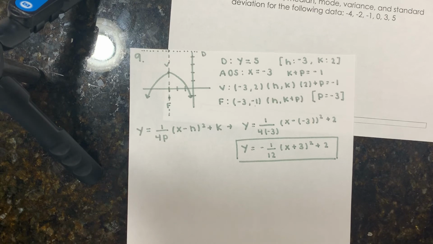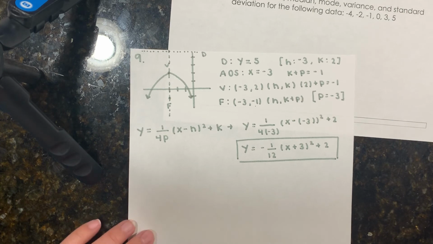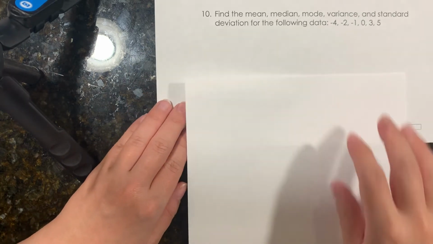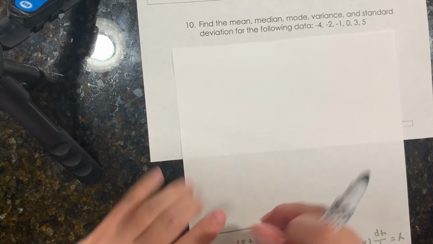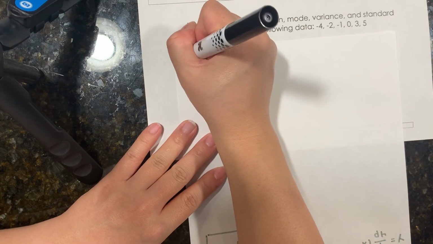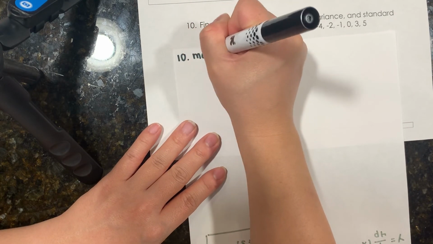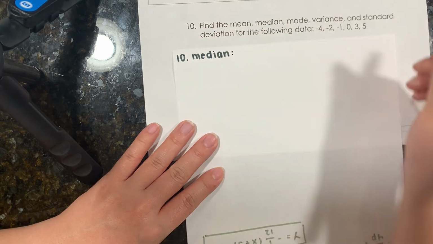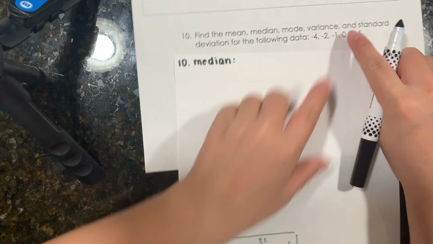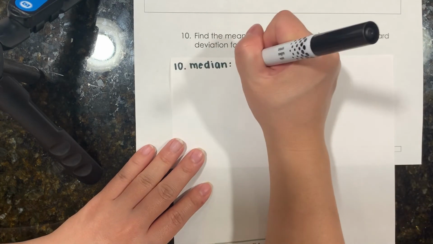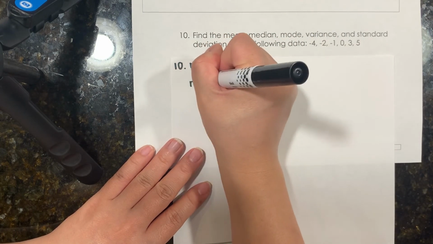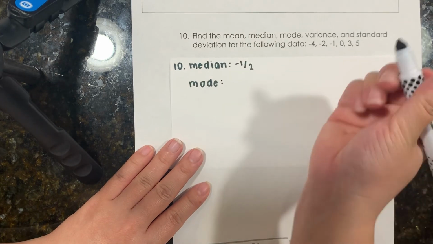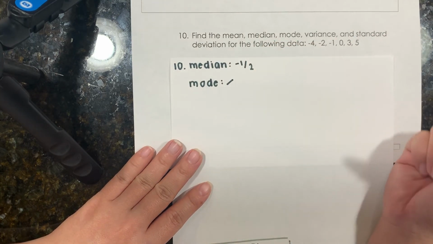And we are going to do number 10 together just because I wanted to do number 10 together. So for number 10, it says find the mean, median, mode, variance, and standard deviation. We are going to use your calculator for that. So the first thing that you can find would be the median. So for number 10, I don't think it asks for the range. So the median is the middle number. So 1, 2, 3. So the middle would be between -1 and 0, which would be -1/2. The mode is the number that shows up the most. And in this case, there is none because there's no number that shows up more than once.